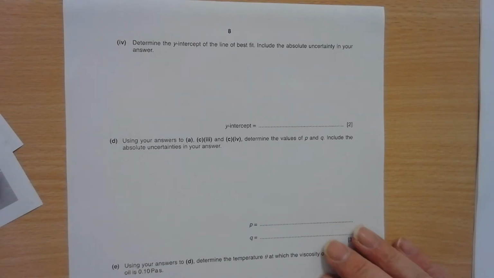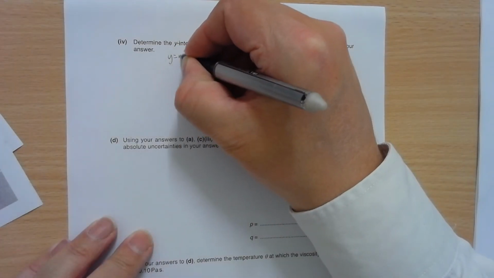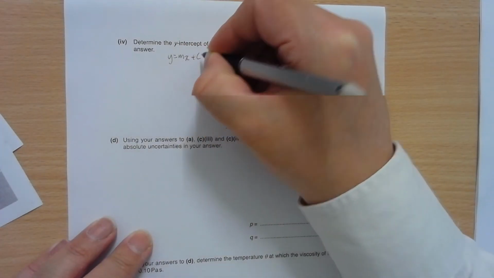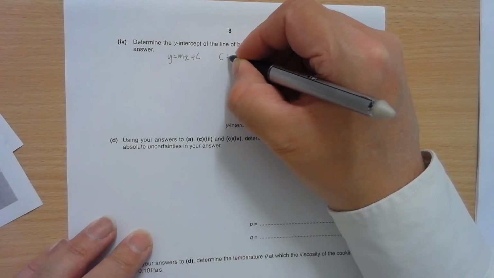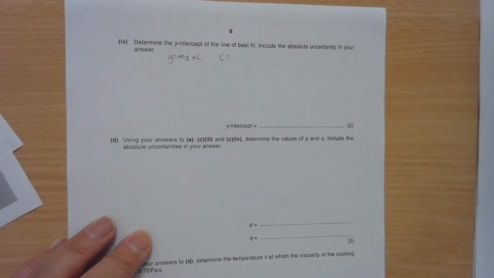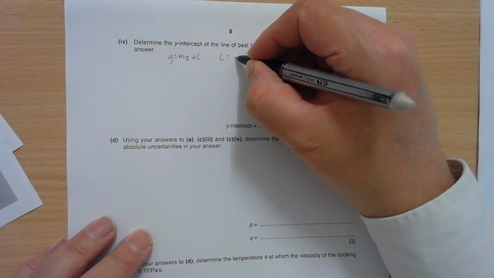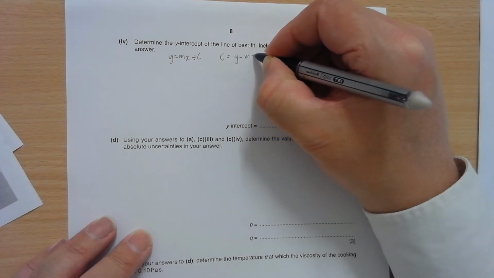We're using y equals mx plus c, and want to find c. So what have we got to do here? We've got to find out what c is from the values of y and x. So we know that c is equal to y minus mx.